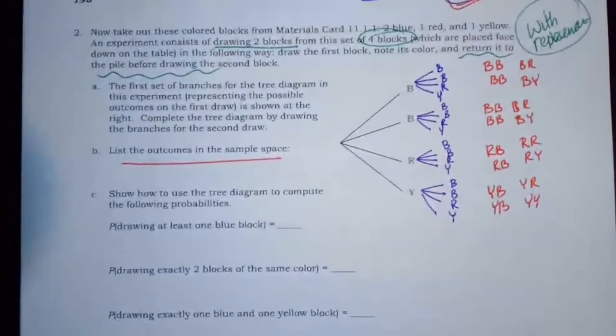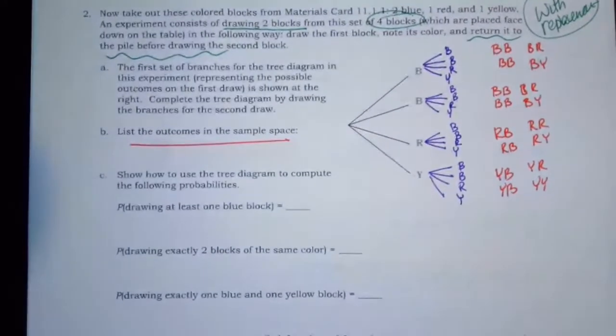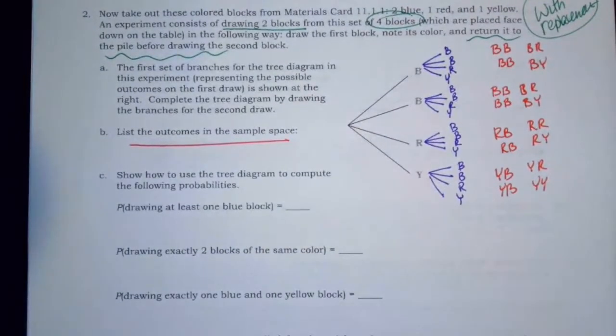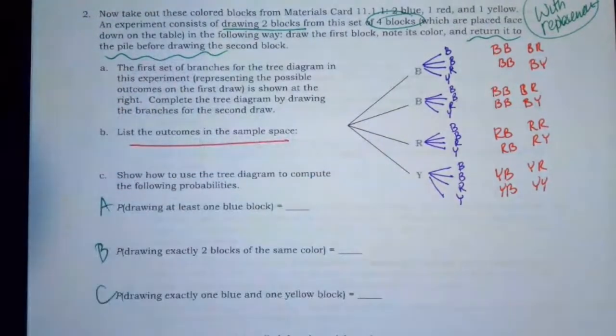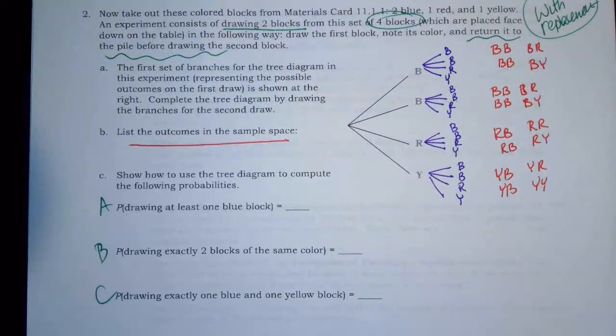Now we're going to use the tree diagram to compute some probabilities. Let's do A, B, C for our probabilities. We know we're doing theoretical probabilities. We're not actually doing the experiment. So our denominator is going to be the number in the sample space. Pick one to work on, A, B, or C. See what you get. Don't reduce to start with so that we can all compare the count.